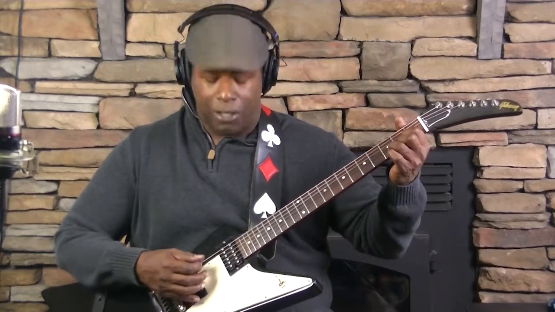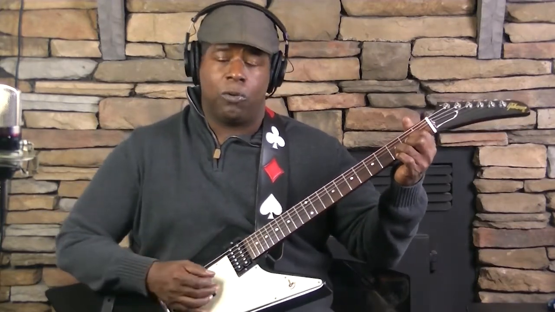So we get kind of a, and we sort of play around the major chord. Now we can also start with the major chord and then go to the Sus4 and then go back.